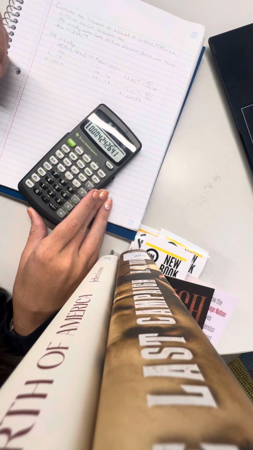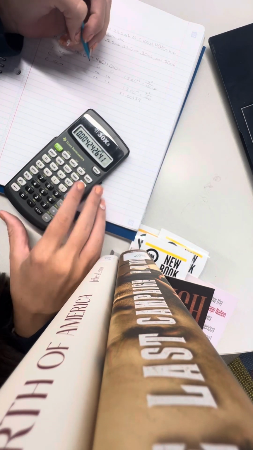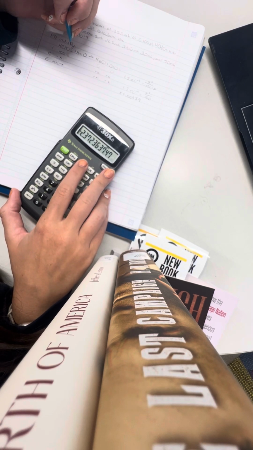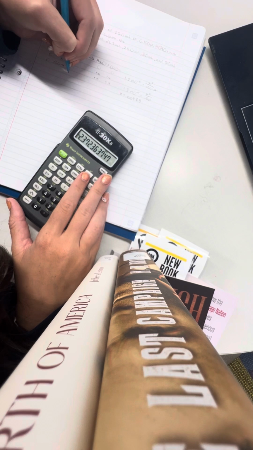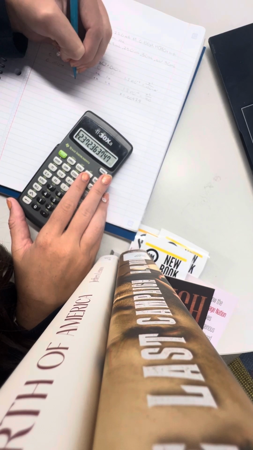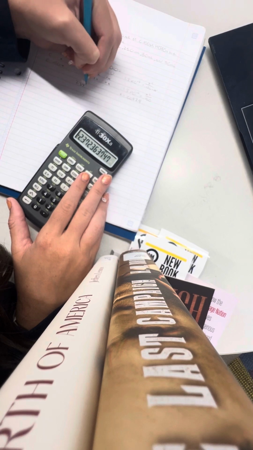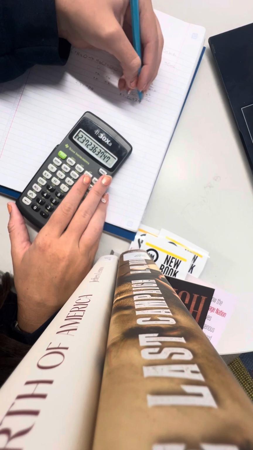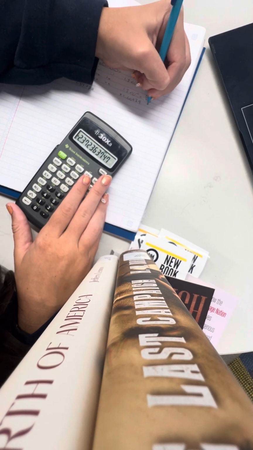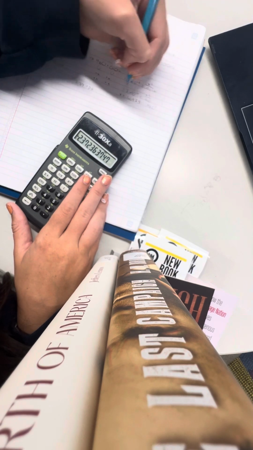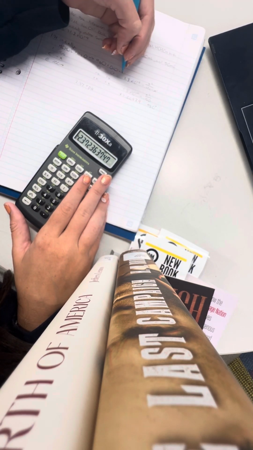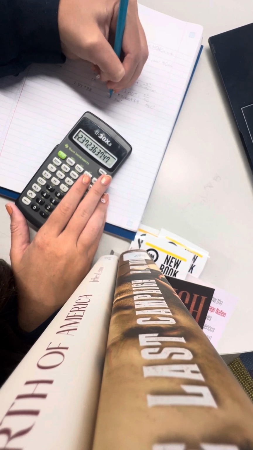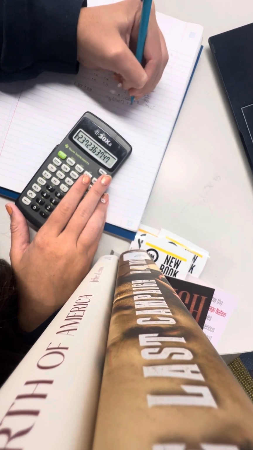And then after this, we're going to take the negative log of this to find the pH. So the answer for the initial pH will be 2.37. We took the negative log of x, because this can be considered as H3O plus at this point, and if you take the negative log of H3O plus, you're going to get pH.